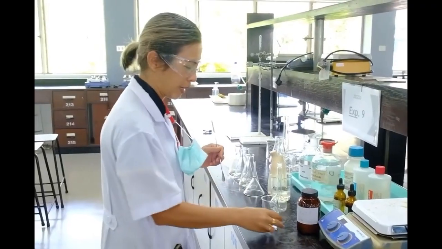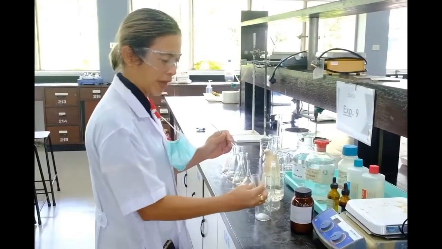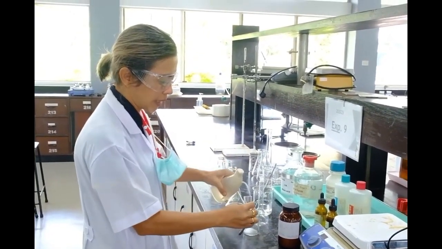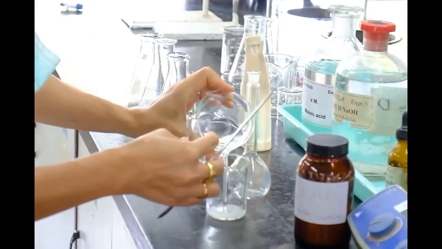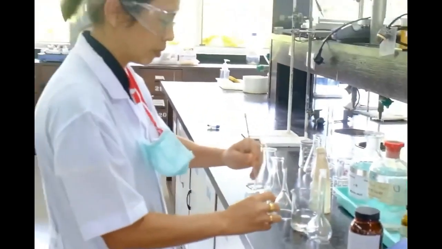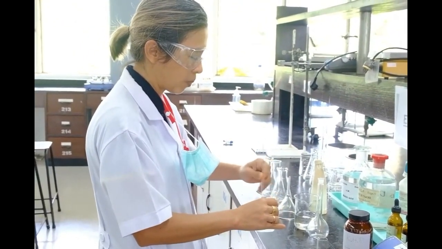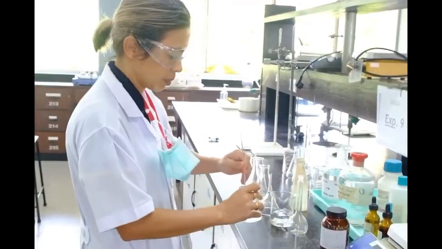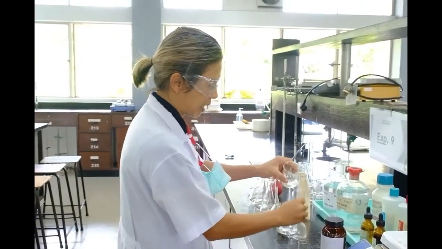After weighing, pour the solution into the beaker. Some solution may remain in the weighing flask. Rinse with distilled water. Then, add a small amount of water until the solution is completely dissolved, and pour it into the volumetric flask. After dissolving KHP, pour it into the volumetric flask.